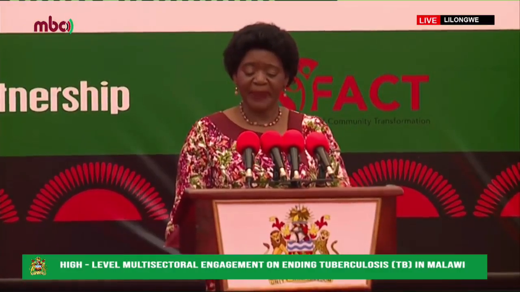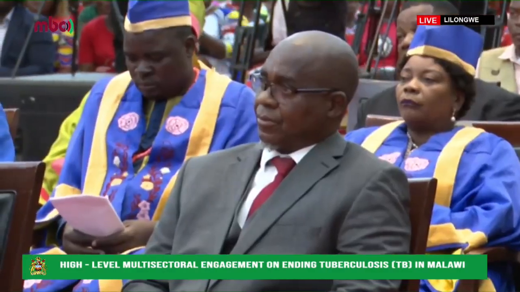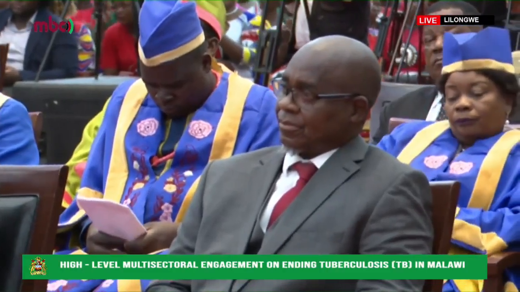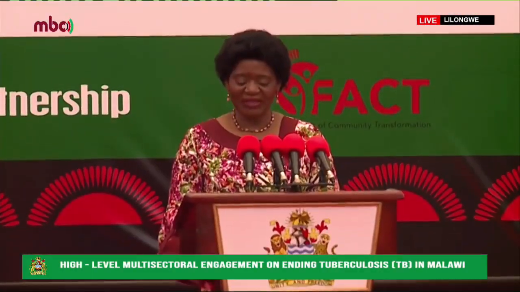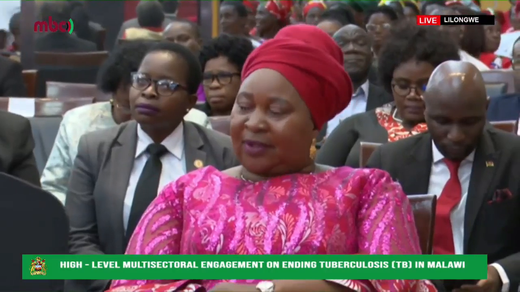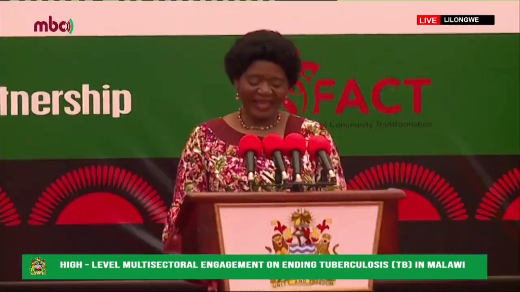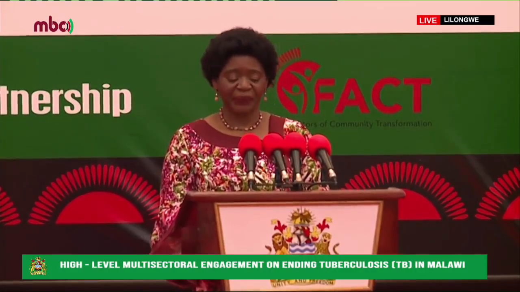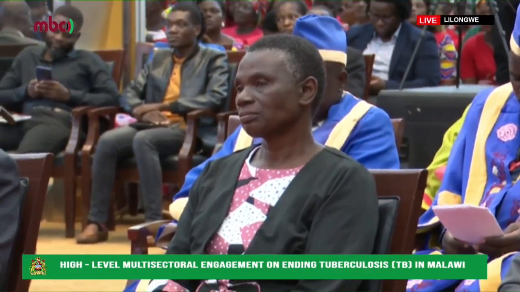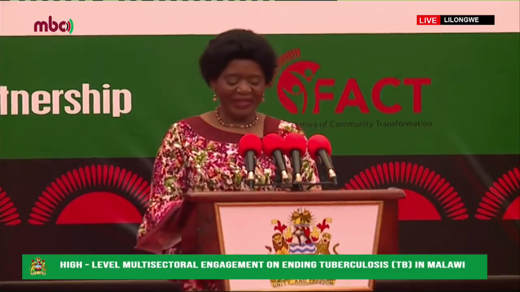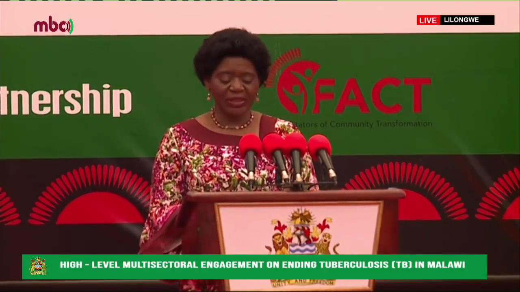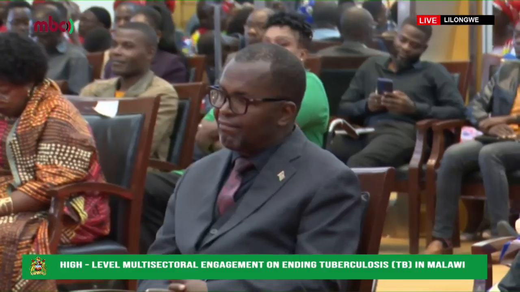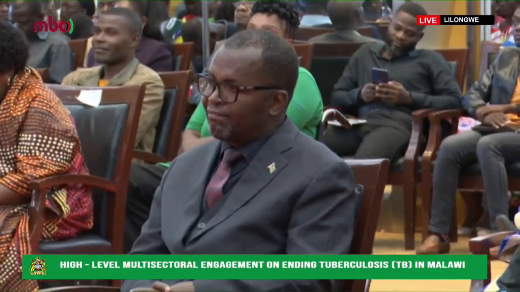Honorable Noah Chimpeni, MP, Deputy Minister of Health. Honorable Jean Muonaomuza Sendeza, MP, Minister of Gender. MS Edina Tembo, Executive Director of Coalition of Women Living with HIV/AIDS. All board members of Shaping Our Future Foundation. Dr. Samson Ndolo, Secretary for Health, and all the government officials here present.